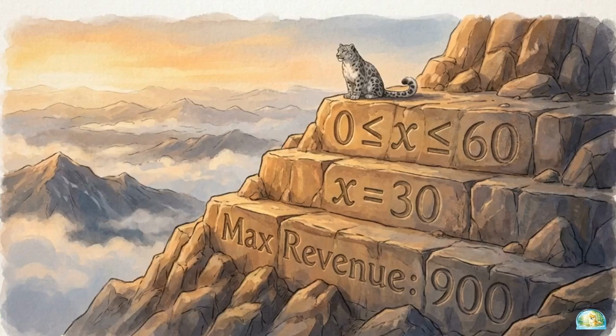Because x equals 30 is in the feasible domain 0 less than or equal to x less than or equal to 60, the model reveals a maximum revenue of 900 at x equals 30.